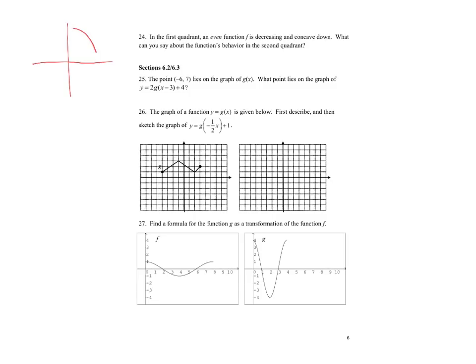What can you say about the function's behavior in the second quadrant? Well, I know that even functions are reflected about the y-axis, so it should be doing something like that. So it should be increasing, because we're going up here, and concave down.